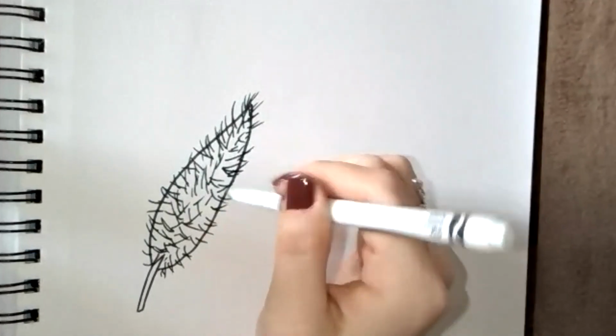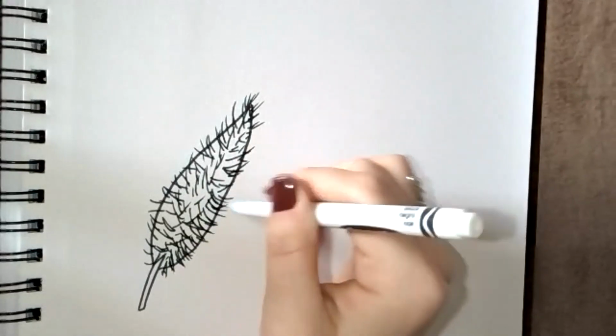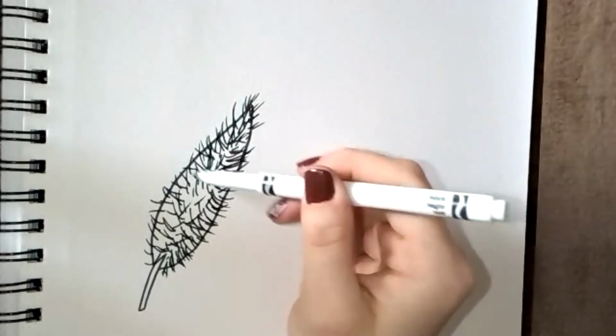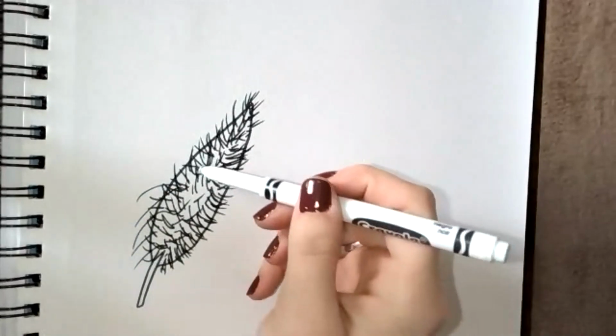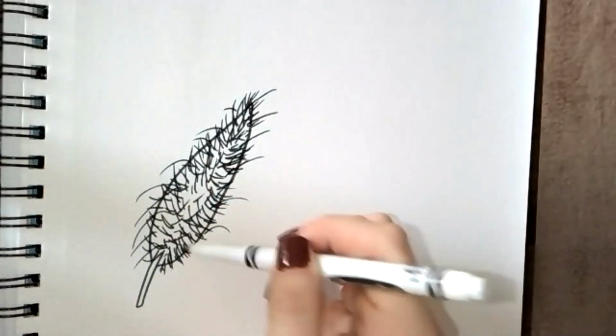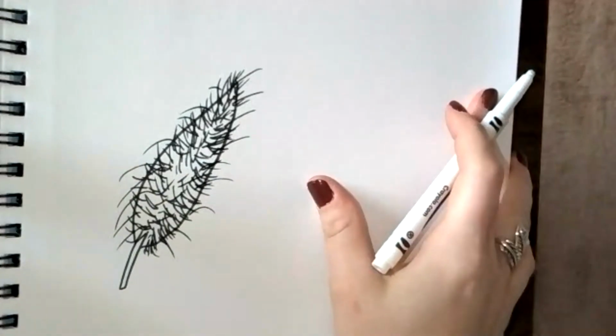So we'll call this one more of a fuzzy leaf. It also kind of looks pokey, so I'm going to make a couple softer lines like this, curved a little bit. Just like that. So there's my hairy leaf.